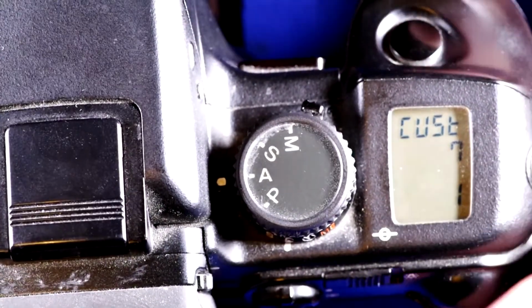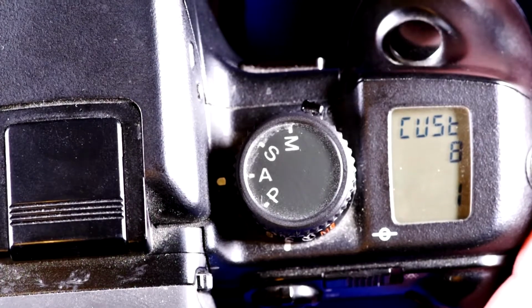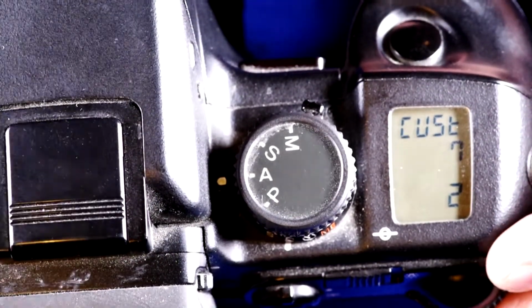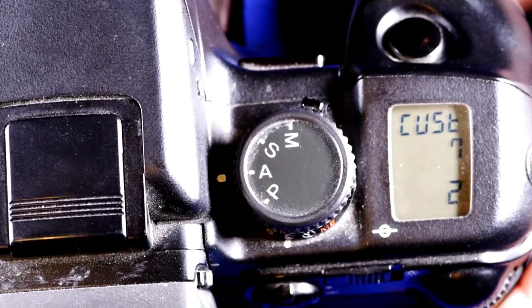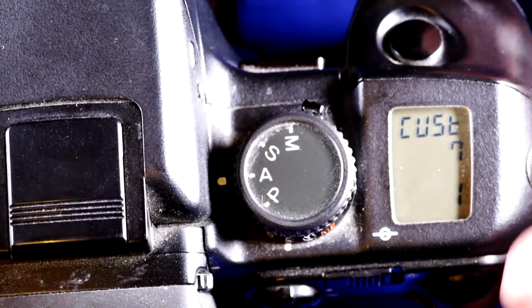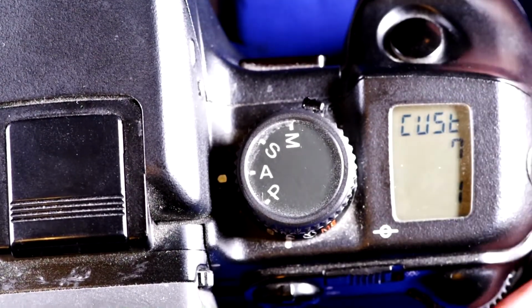So setting this to option 1 is a good way to make sure that the Eyestart will not work unless you are holding the camera. So if it's just around your neck, the Eyestart shouldn't work if you have it set to option 1.